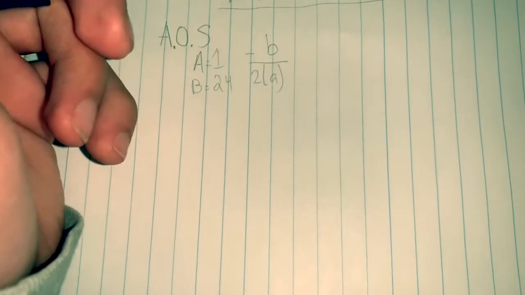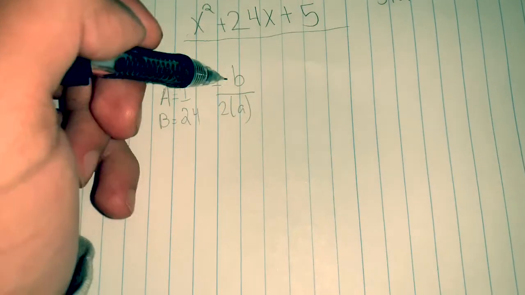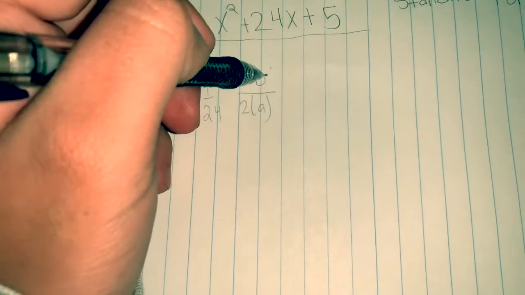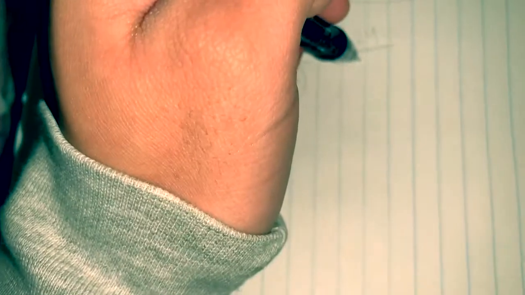So if we substitute in the a and b values into this equation, it would be 24 over 2 times 1. And there's a negative right here, so it would be negative 24 over 2.